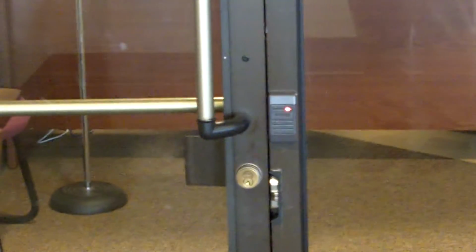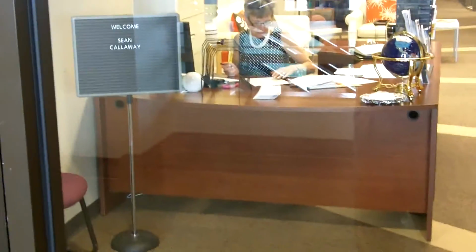We have security on the place so that it's required that people have an electronic key access card. That way they can get in without having to worry about having an actual key, and we can control who's able to get in and out. That's always important. And that's about it.